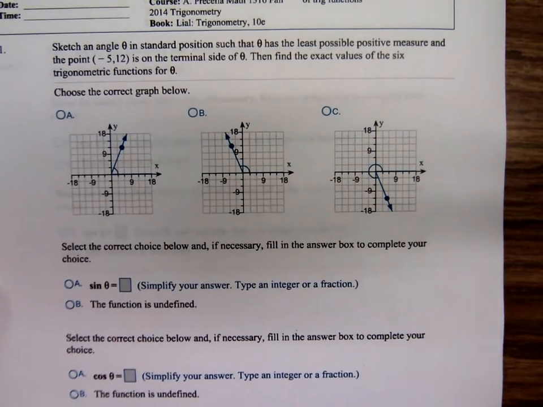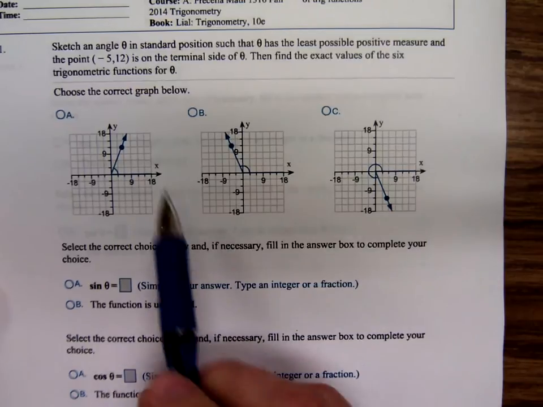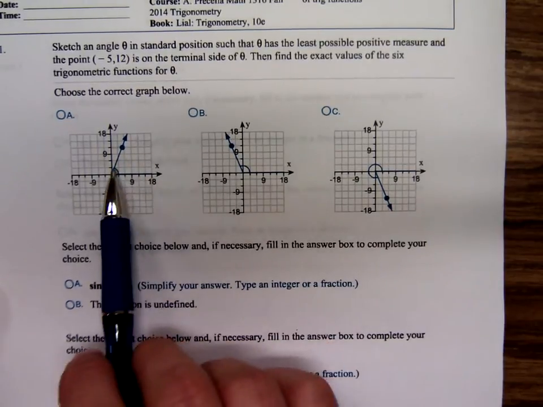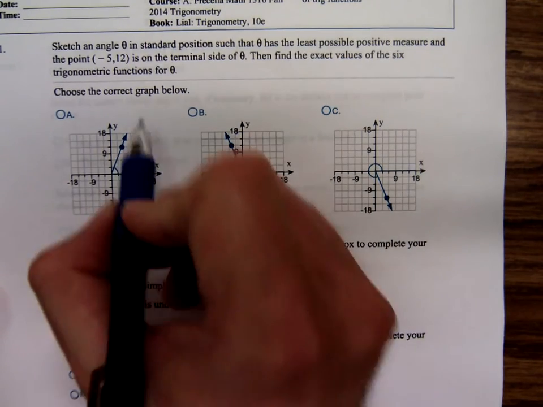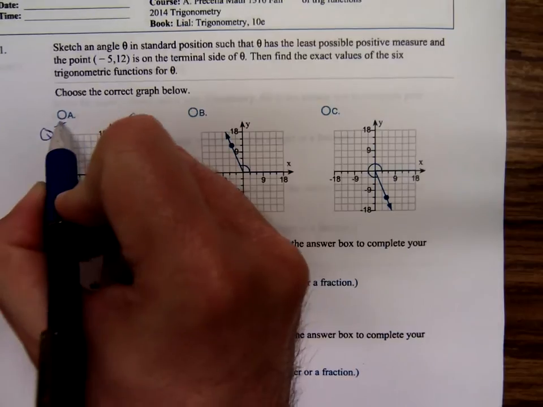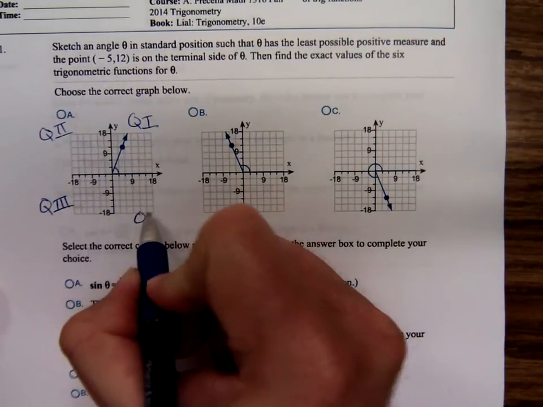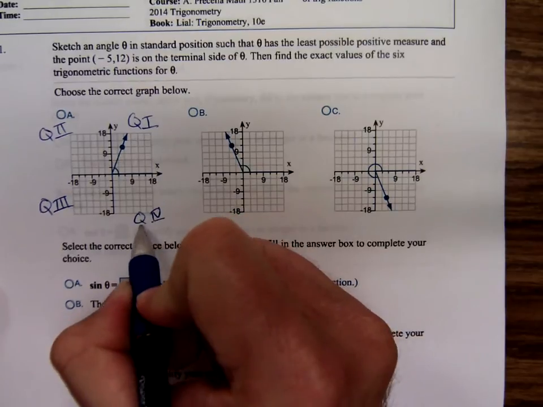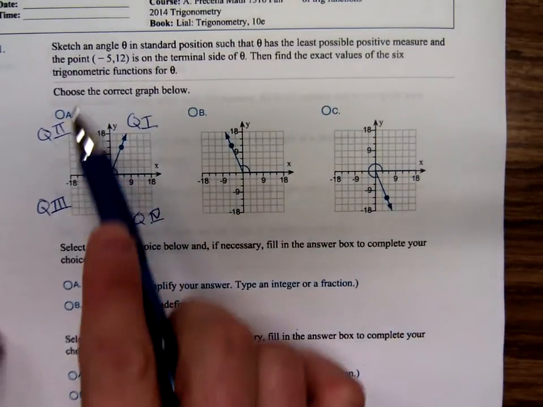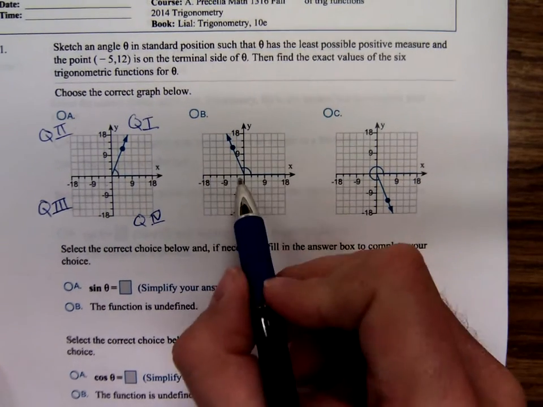That would be left 5, up 12. Left 5, up 12 sure wouldn't be in quadrant 1. The upper right hand corner is called quadrant 1, and then you go around: quadrant 2, quadrant 3, quadrant 4. Somewhere in some algebra classes you would have labeled quadrants. (-5, 12) would not be in quadrant 1. I'm thinking the answer is going to be B.